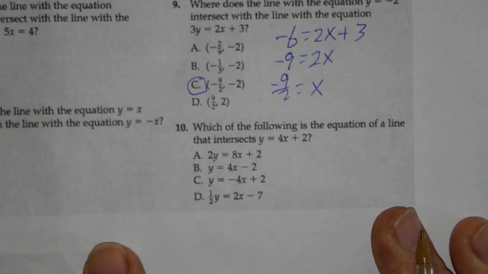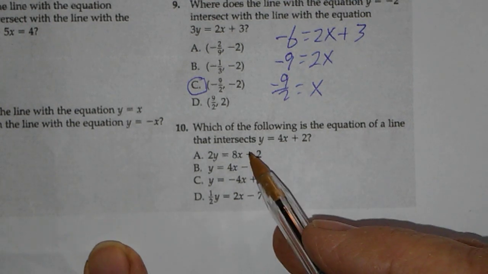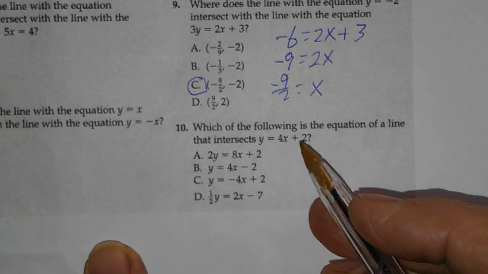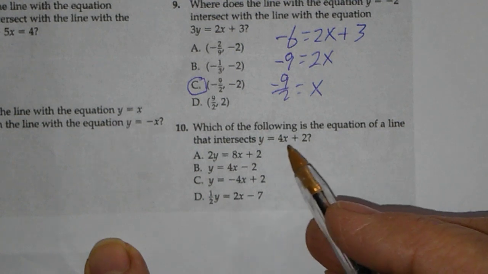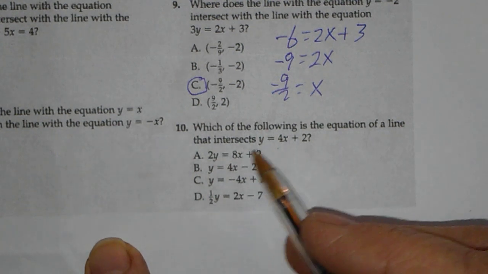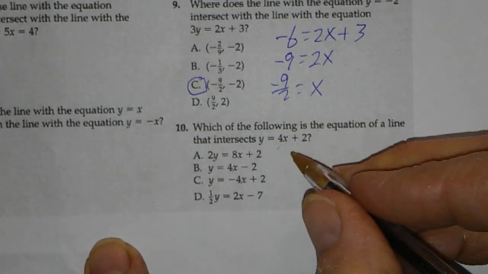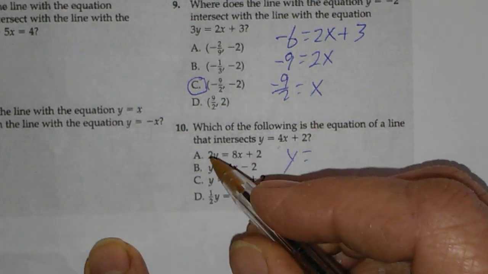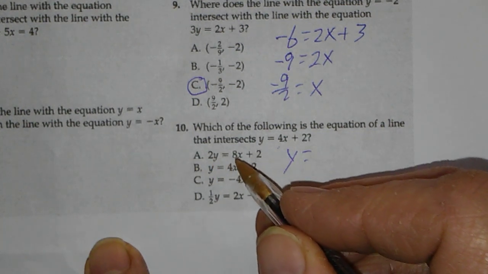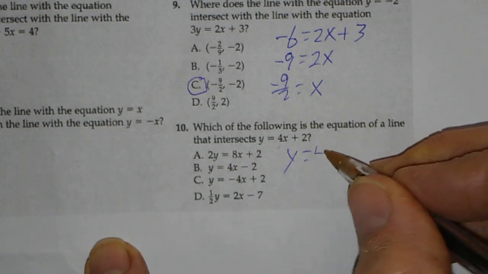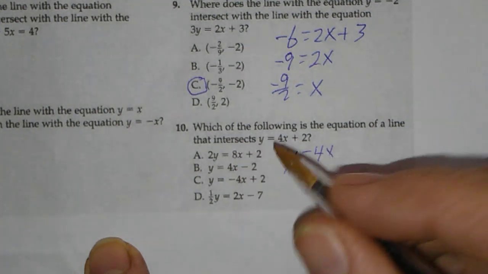Which of the following is the equation of the line that intersects y equals 4x plus 2? Which one intersects? I thought all lines intersect. Oh, wait. If they have the same slope, they don't intersect. They're parallel. So we're looking for lines that don't have the same slope. Here you want to change it to y equals. Remember, you have to have y equals. You'd have to divide by 2. 8 divided by 2 is 4. The slope of this line is 4x. It's the same slope, so they're parallel. They don't intersect, not A.